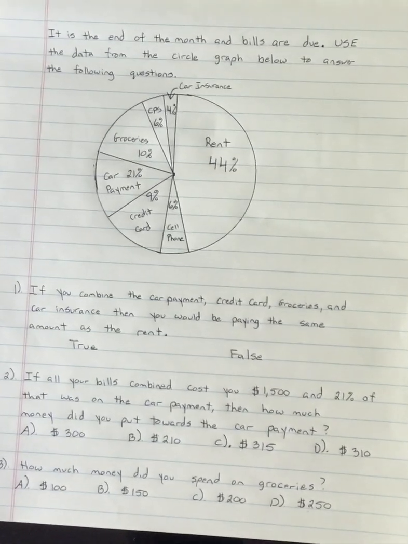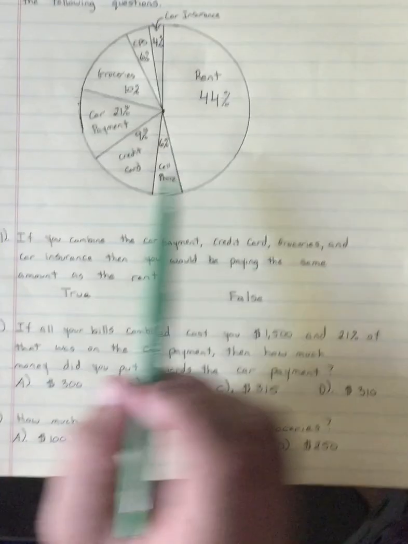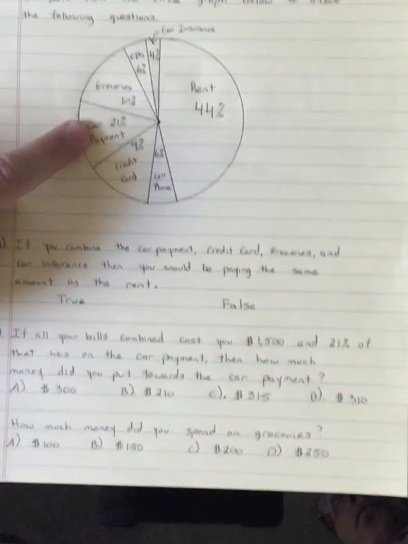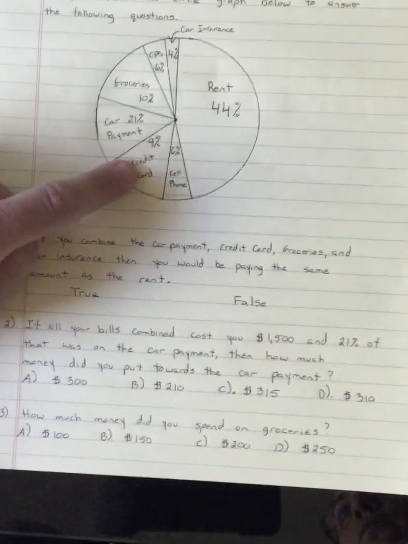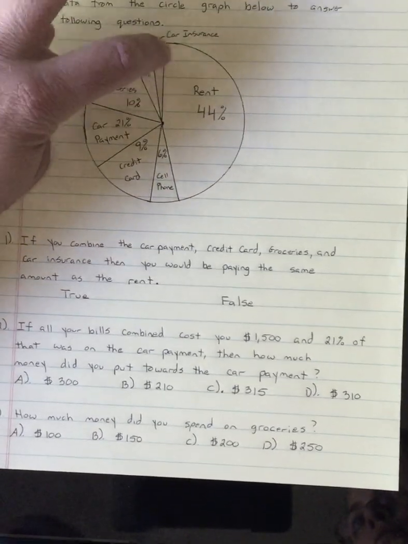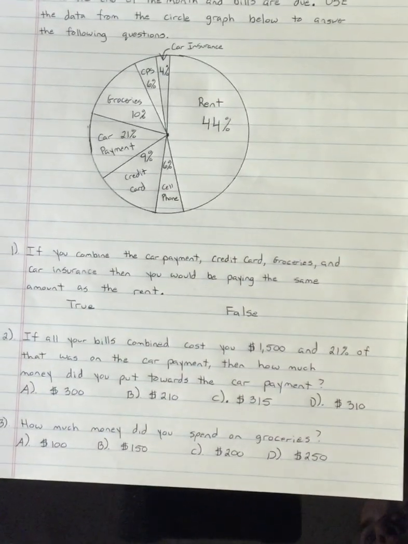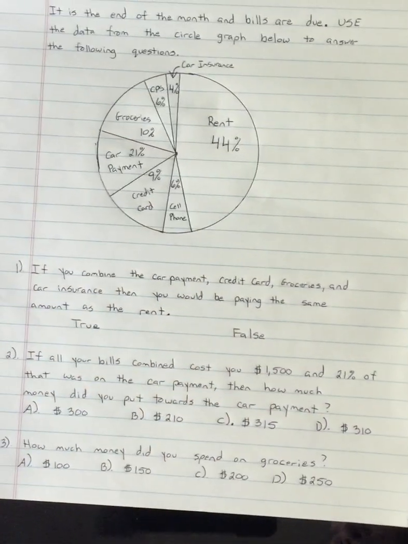Now, question number 1 says, if you combine the car payment with the credit card, with groceries, and car insurance, then you'll be paying the same amount as rent. Is that true or false? Y'all can do that one on your own.